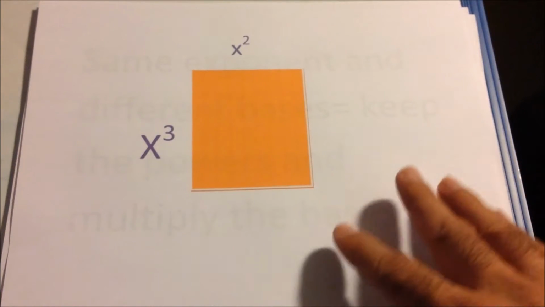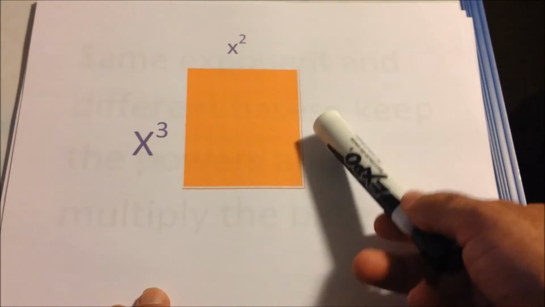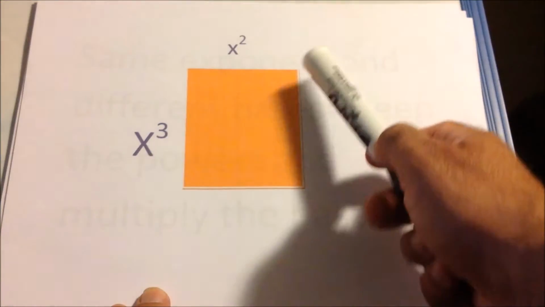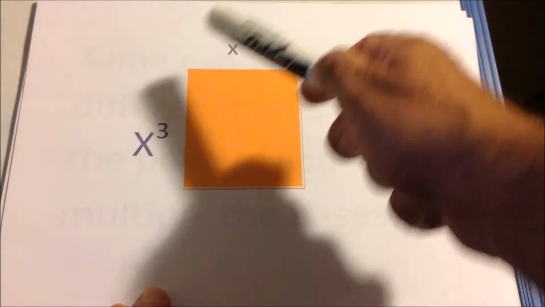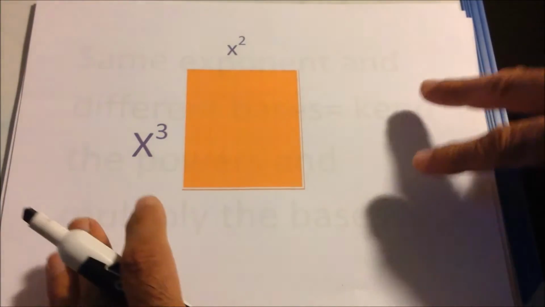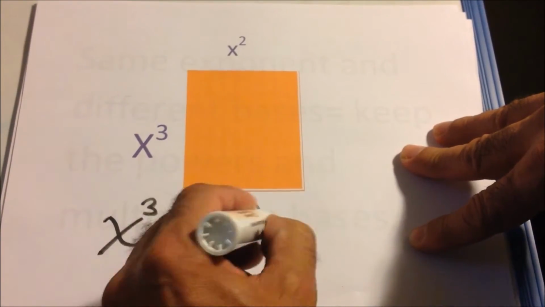Okay, let's look at a geometry problem. Now, we know that to get the area of a rectangle or a square, it's length times width. If it was a square, it'd just be side times side, it's the same thing. So we have to multiply this times this, and we'll get the area. We have variables here, we don't have any constants. So it was x to the 3rd power times x to the 2nd power.